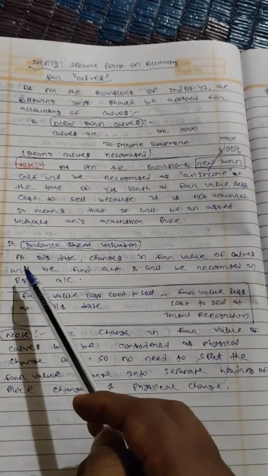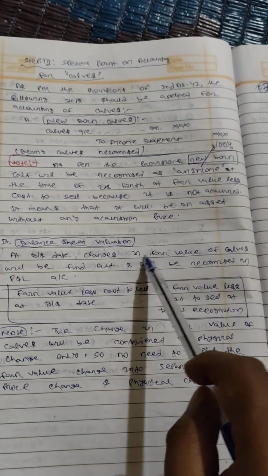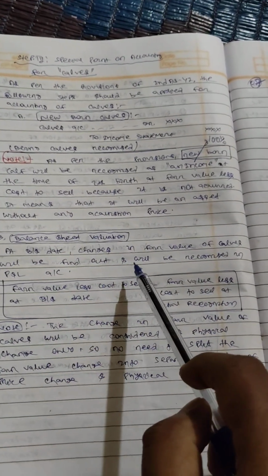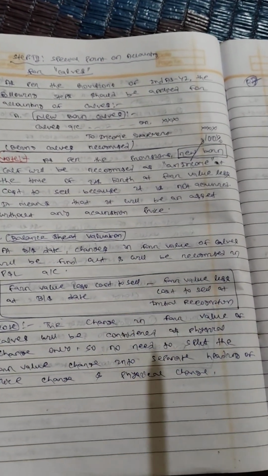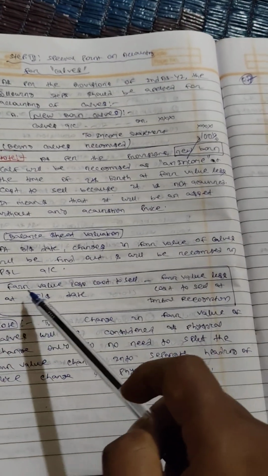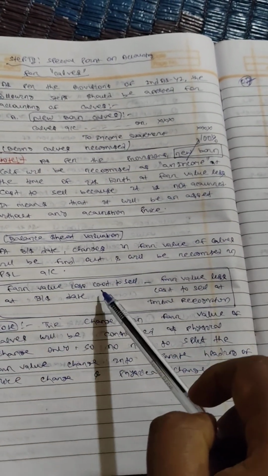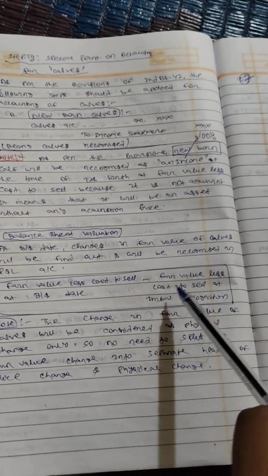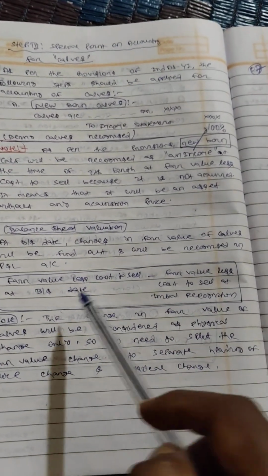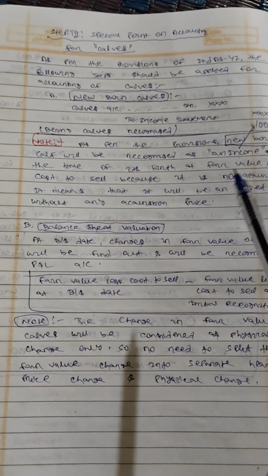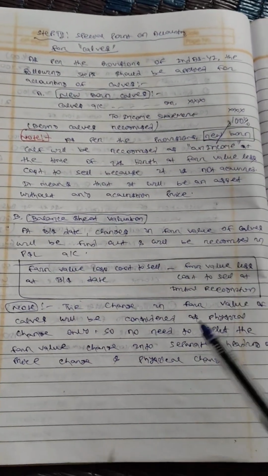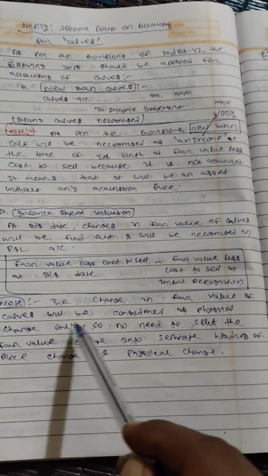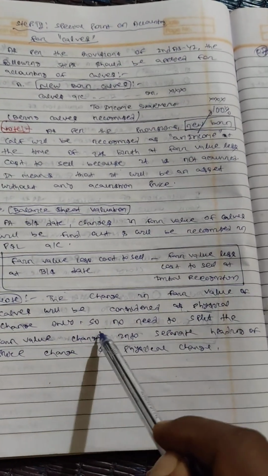At the time of balance sheet valuation, the change in fair value of the calf will be found and recognized in P&L also: the fair value less cost to sell at the balance sheet date minus the fair value less cost to sell at initial recognition. Whatever the difference, it will be transferred to the P&L account. The change in fair value less cost to sell will be recognized as physical change only.